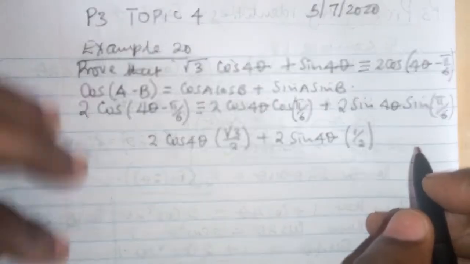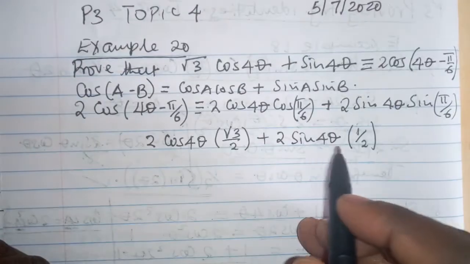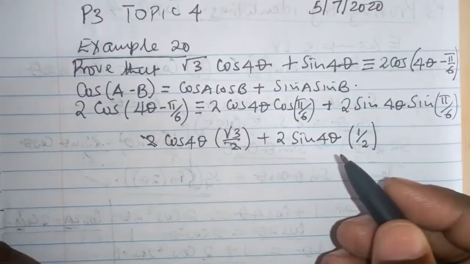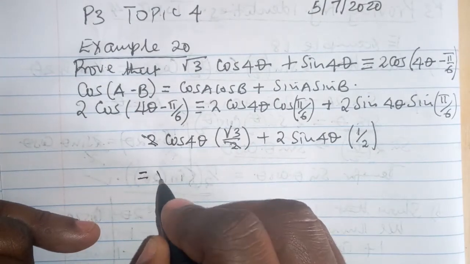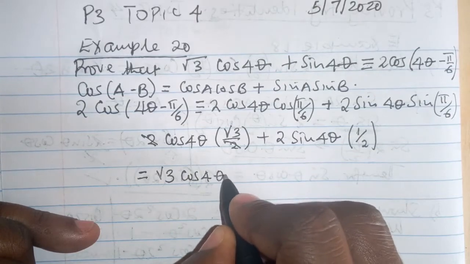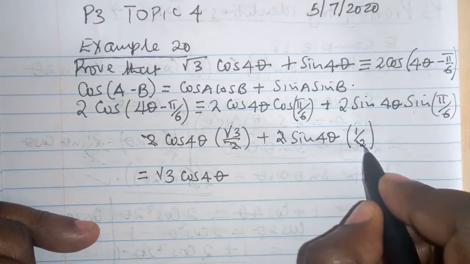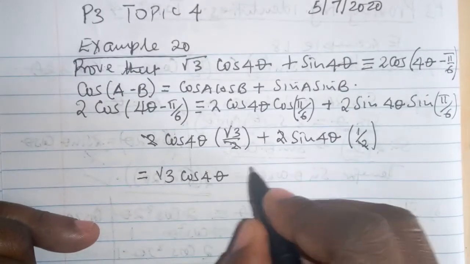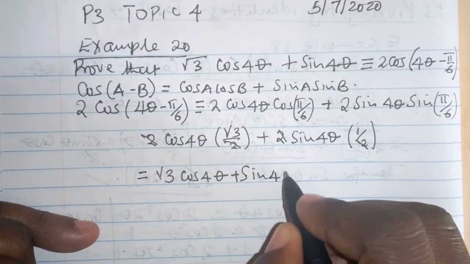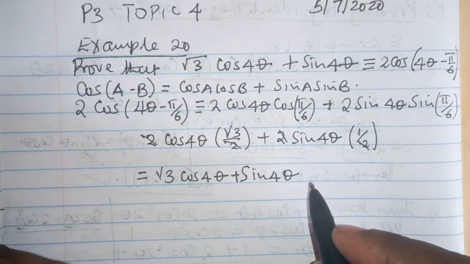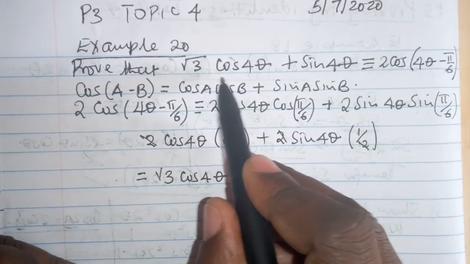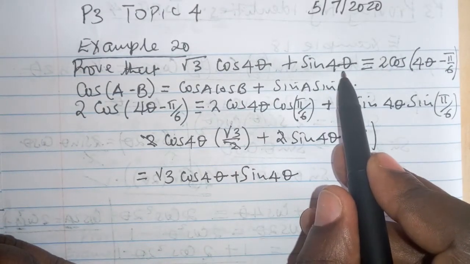Having reached there, we just have to clean up this, of course, by 2 by 2. So we are going to have this is equals to the root of 3 cosine 4 theta, and these 2 and these 2 go away, and plus the sine of 4 theta, which is actually what is seen at the left hand side.